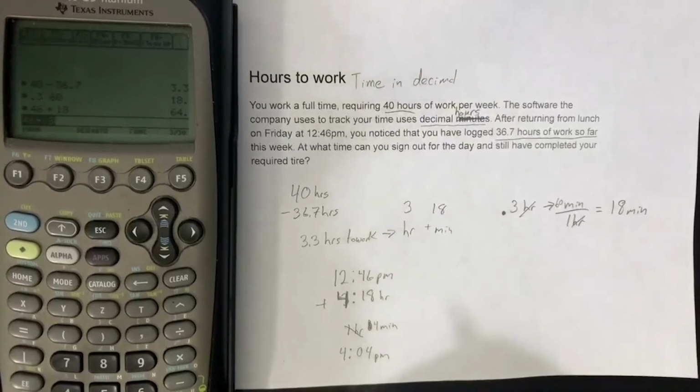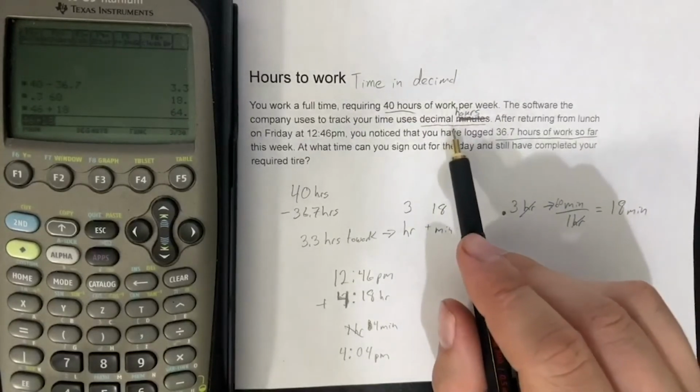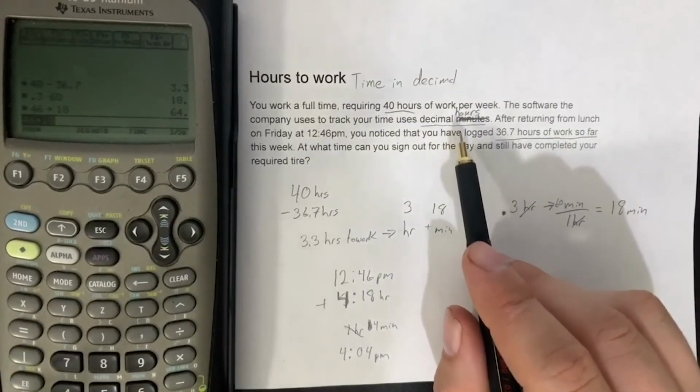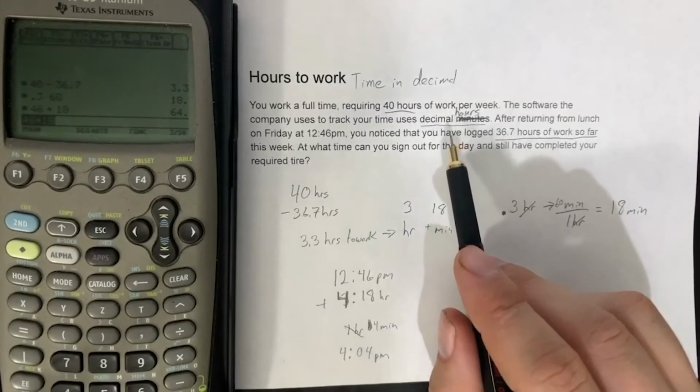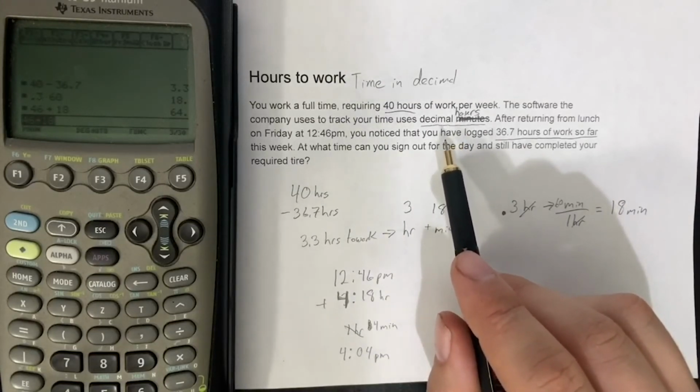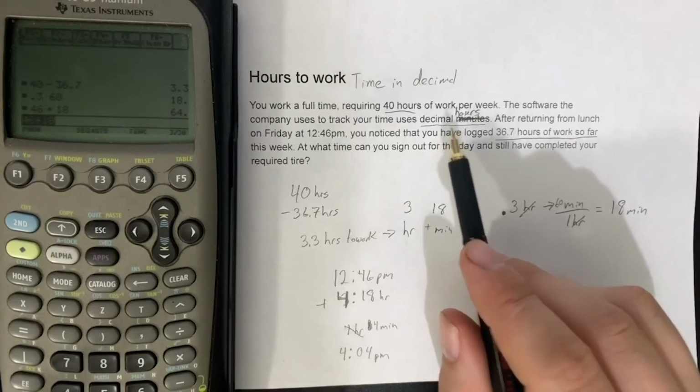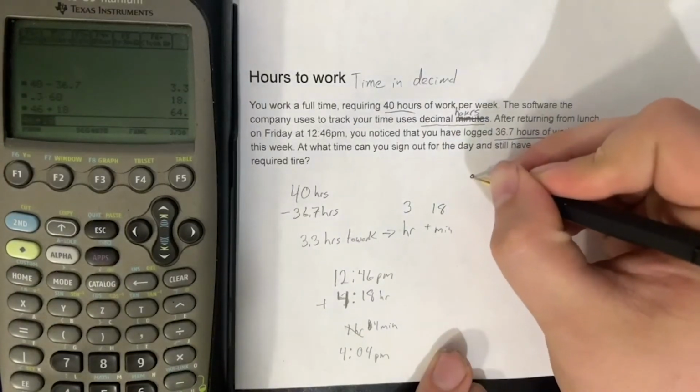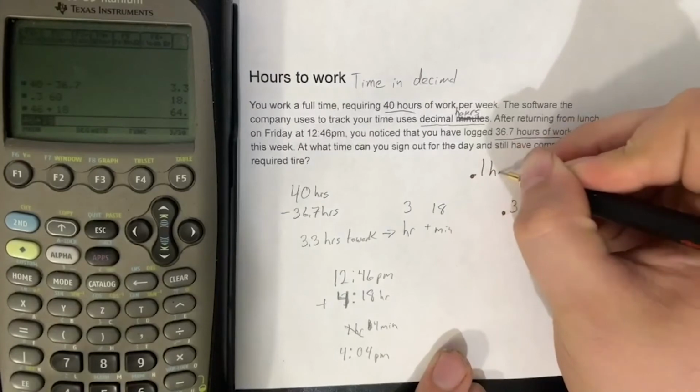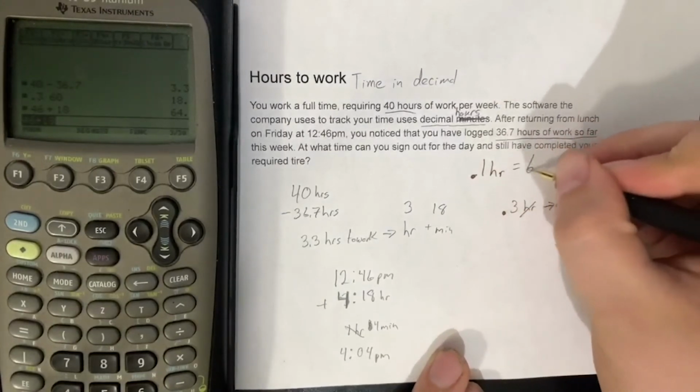But for pilots, for industry, decimal hours is a very common way of logging information. I use it for my flight times. Businesses use it for how long the employees have been working. It really boils down to 0.1 of an hour being equal to 6 minutes.